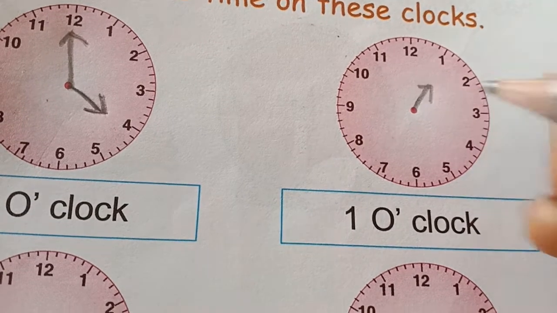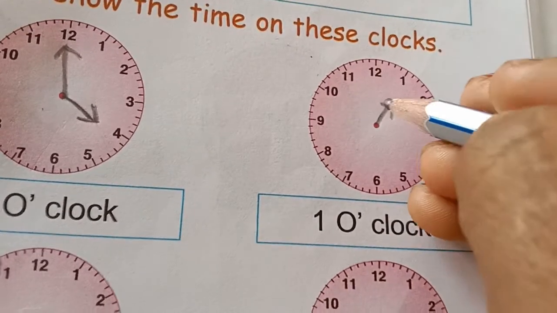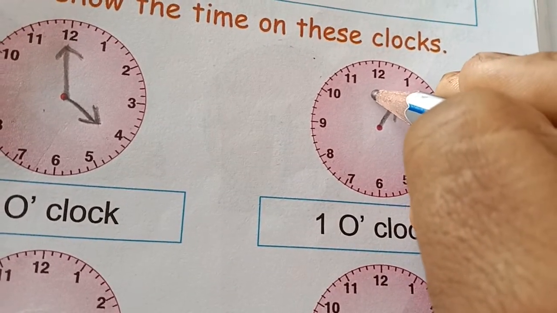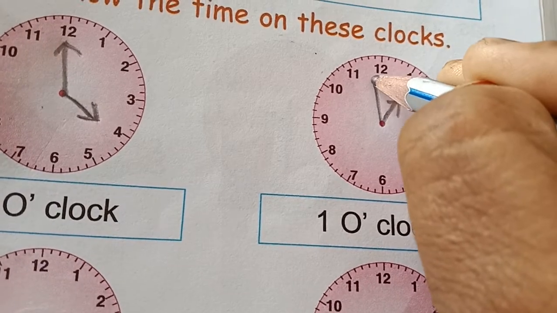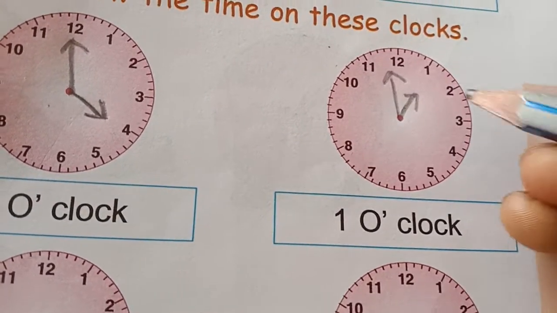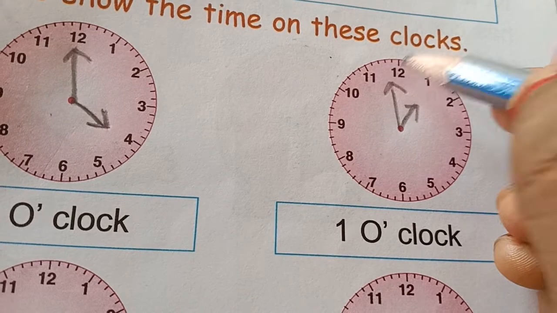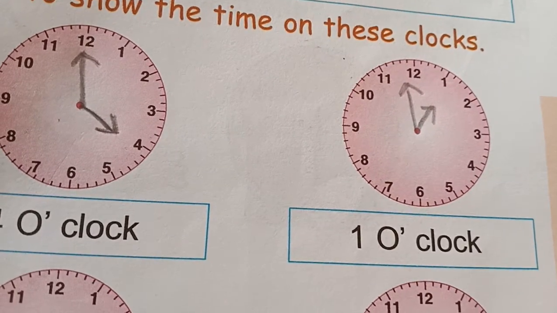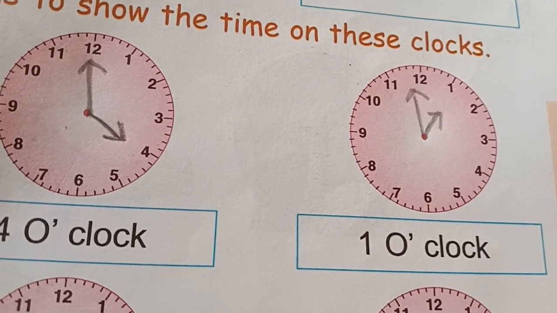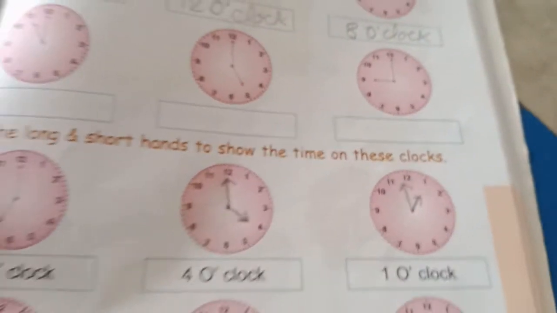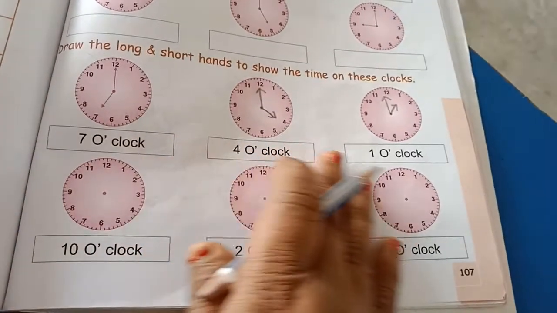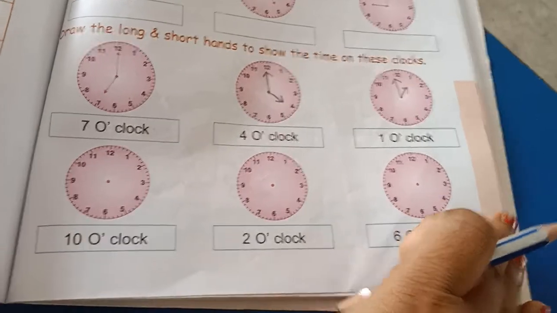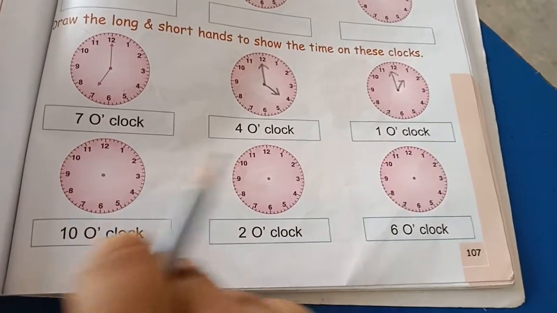It's very easy children because I know you have all learned this in your previous class also, है ना. In standard 1 में भी आप ये सारा कुछ पढ़ चुके हो. And the minute hand is at 12. Okay. And your drawing should be neat and clean and it should be exact. So same you will draw hands for all these clocks, as per the given time in these boxes.